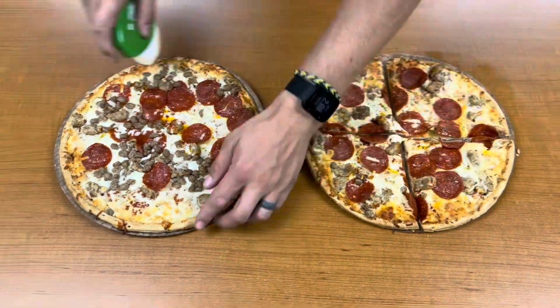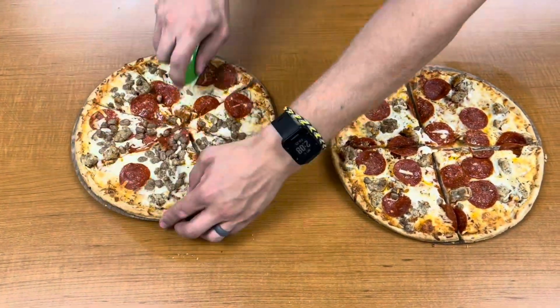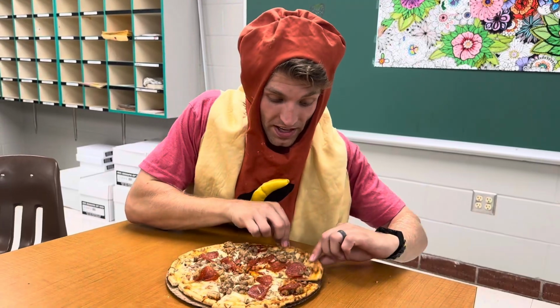So just imagine you have two delicious pizzas. One is sliced into 4 pieces, and the other one is sliced into 8 pieces. This pizza is a 1-to-4 ratio. This pizza is a 2-to-8 ratio. I'd rather have 8 slices of pizza.